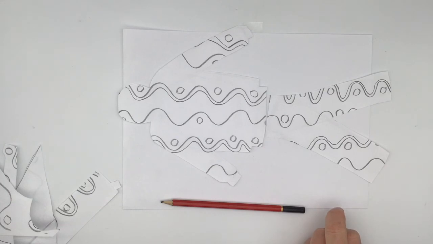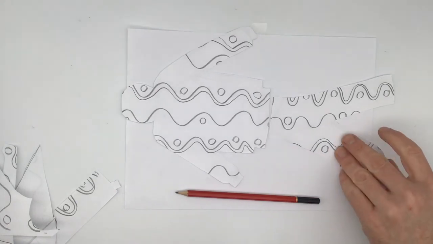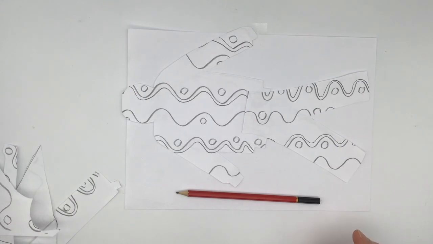Would you wear it? Think about colouring it in. If you want to colour it in, sometimes these kind of patterns look best when you maybe just choose, say, 3 or 4 colours and stick to those rather than do lots and lots of different ones.